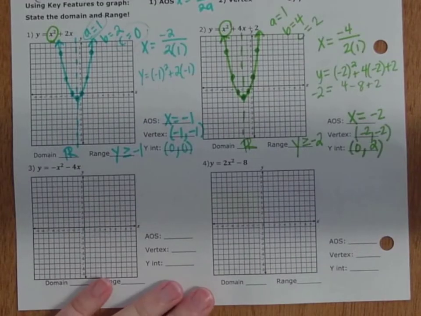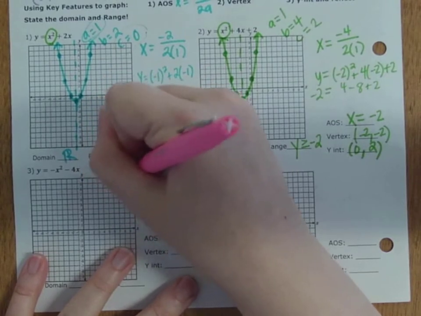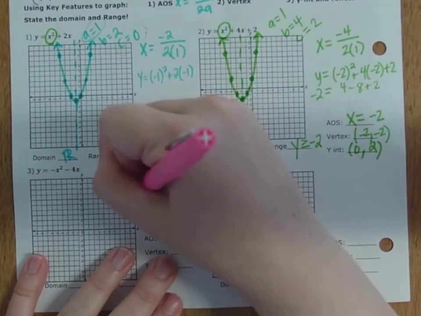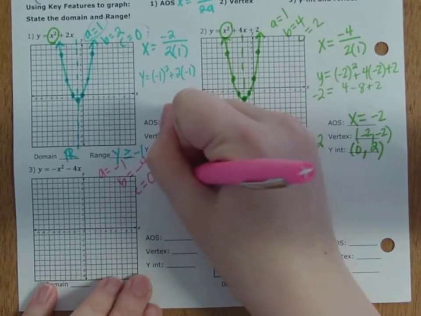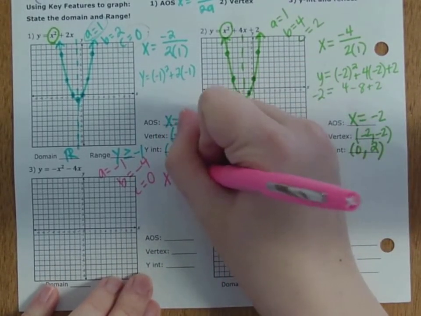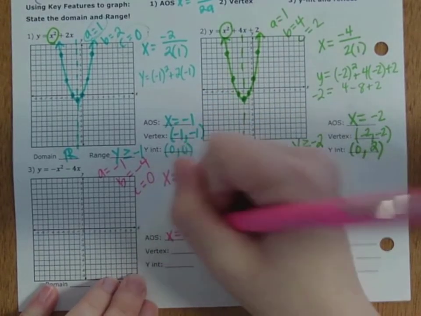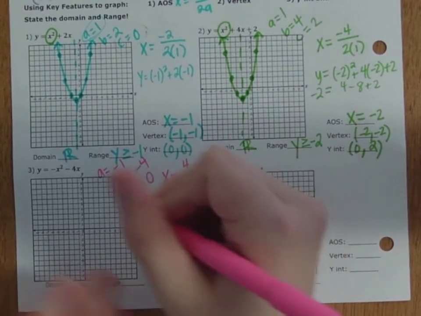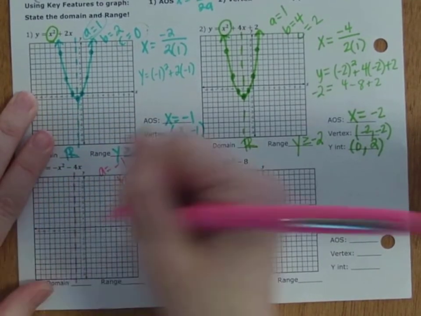Ready for number 3? What is A equal to? B is equal to? And C equals 0. So axis of symmetry, x equals -b over 2a. What is my axis of symmetry? X equals -2. So make a dotted line where x equals -2.